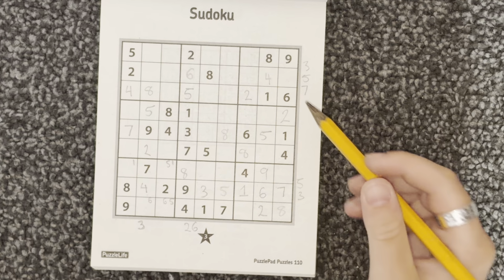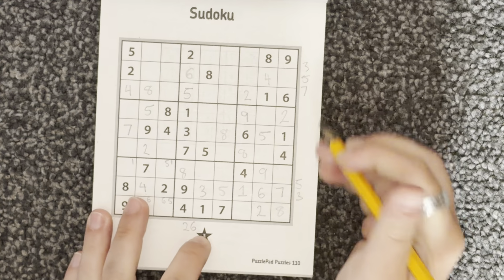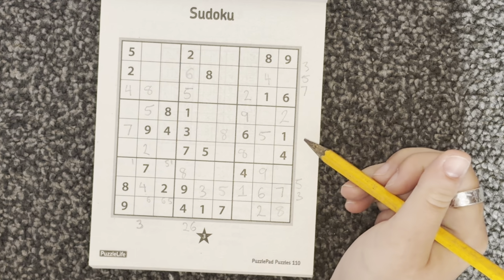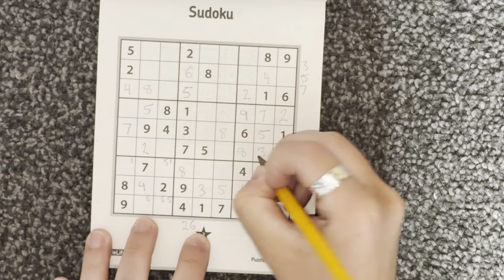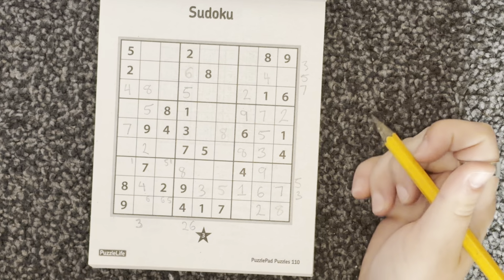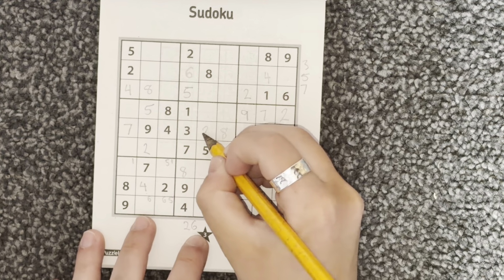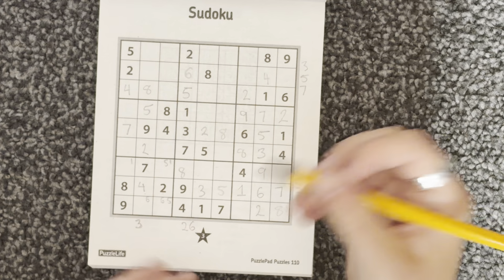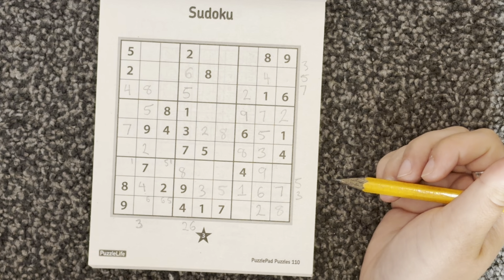Okay, let's go back to this box. What about the 9? Yeah, okay, the 9's got to go here now. And then what are we left with? 3 and 7. Oh, nice. Okay, 7 and 3. There we go. Okay, now we can get the 2 here because of our rows. Nothing on the 4 yet.